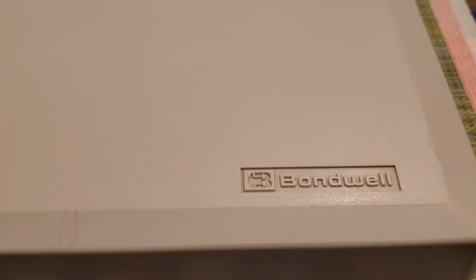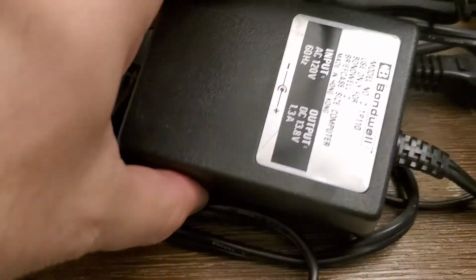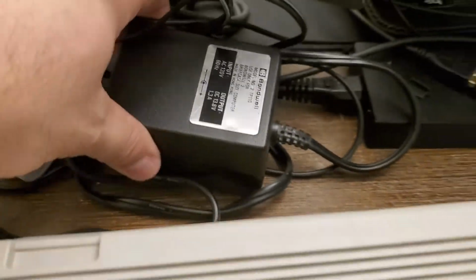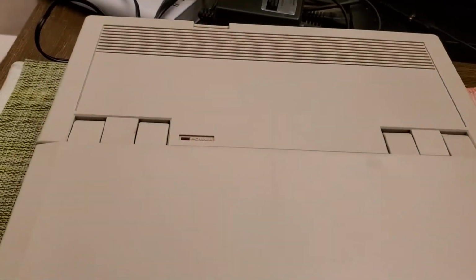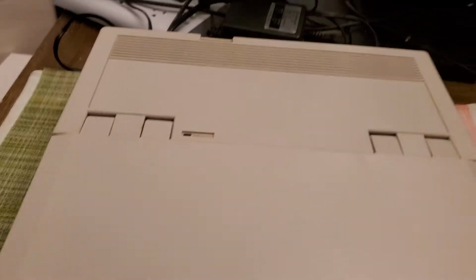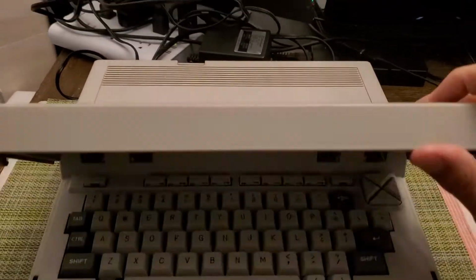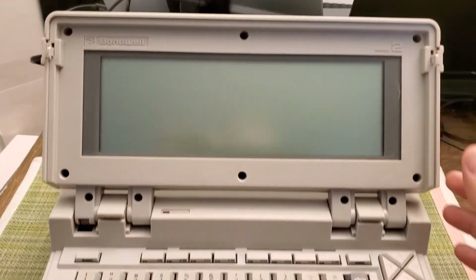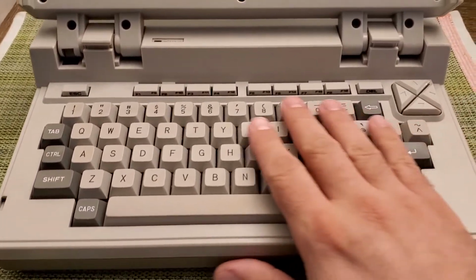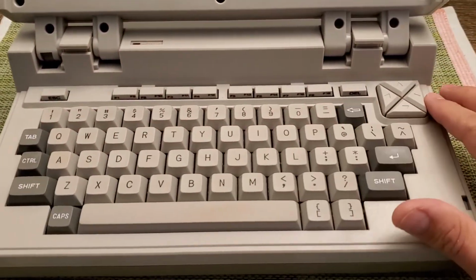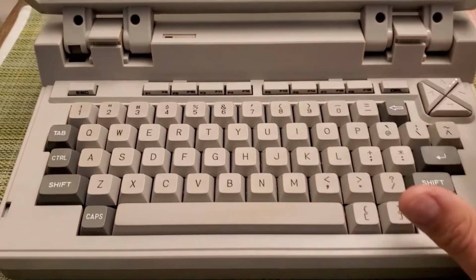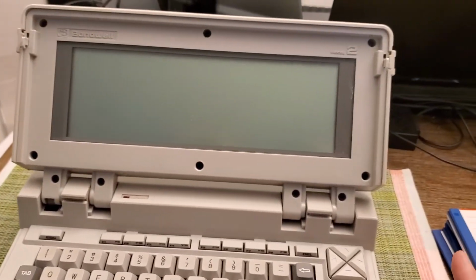It's a unique computer on its own and very rare to find. It's a Bondwell Model 2. It's not like the other IBM PC Bondwell laptops. This one, in fact, is a CPM machine. It has a very nice keyboard, has cursor keys, and function keys that can be programmed per application.